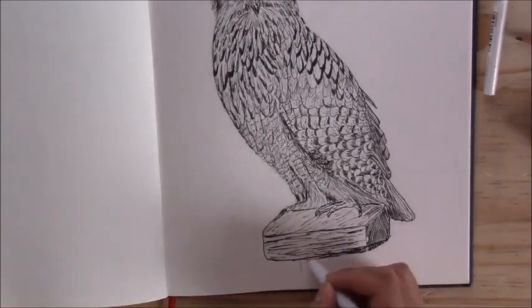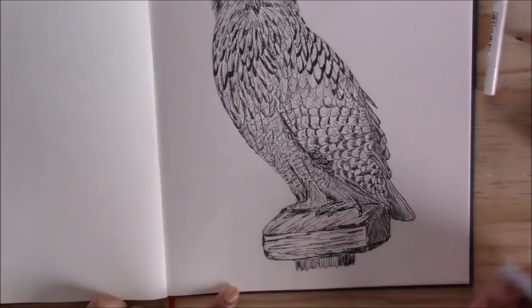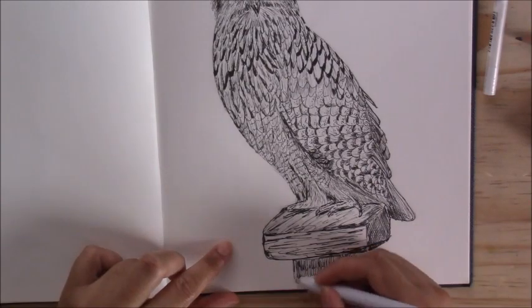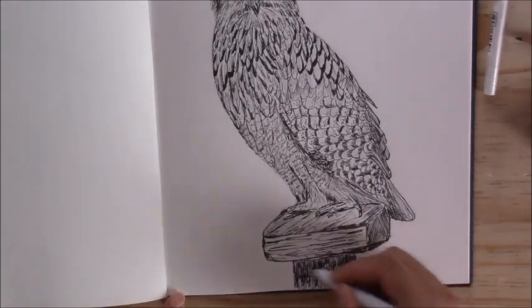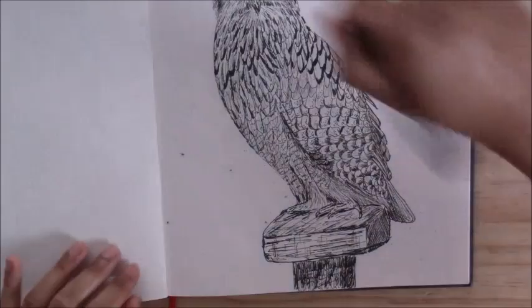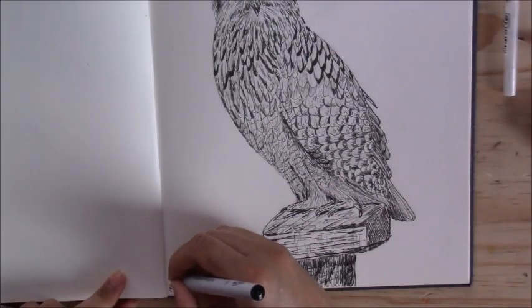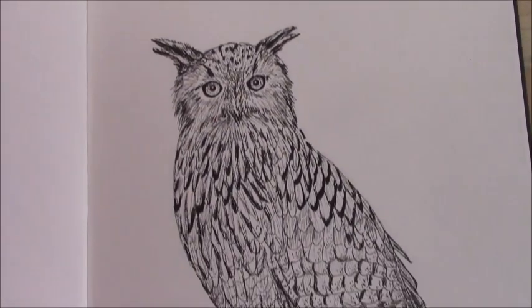Then I just started adding a bit of details to the platform that the bird is standing on, and I just added some strokes just to enhance the shadows and some of the details of the wood grain for that platform. And then I waited for everything to be completely dry, and I erased everything out, and there I have the final piece.